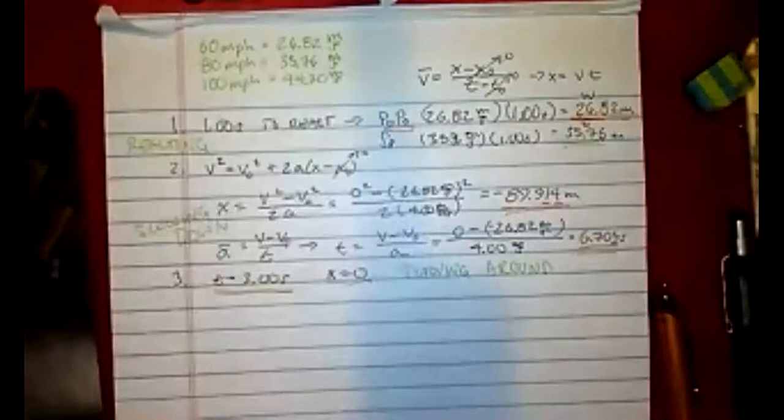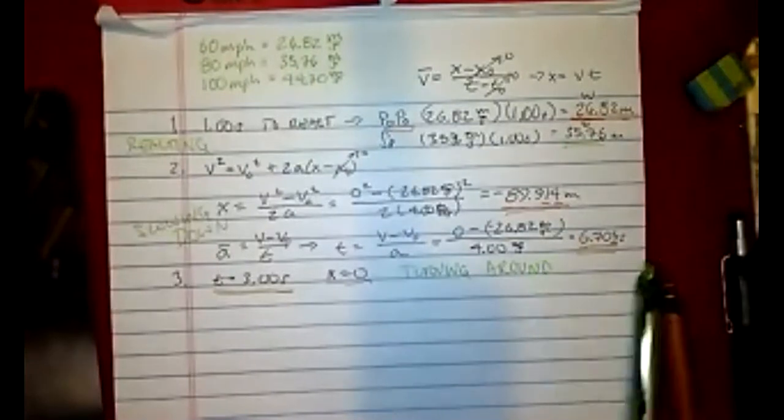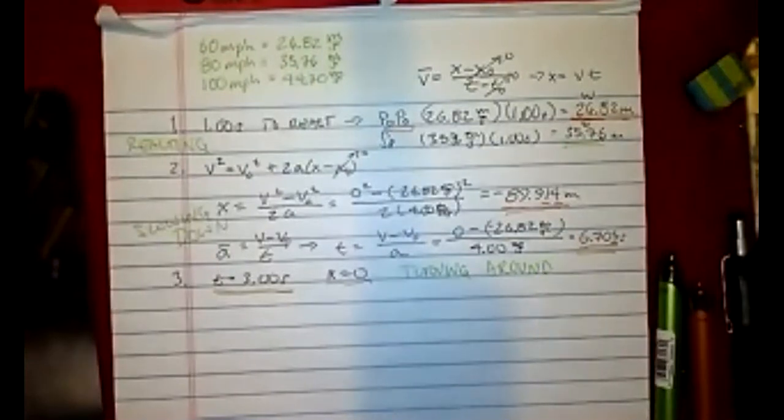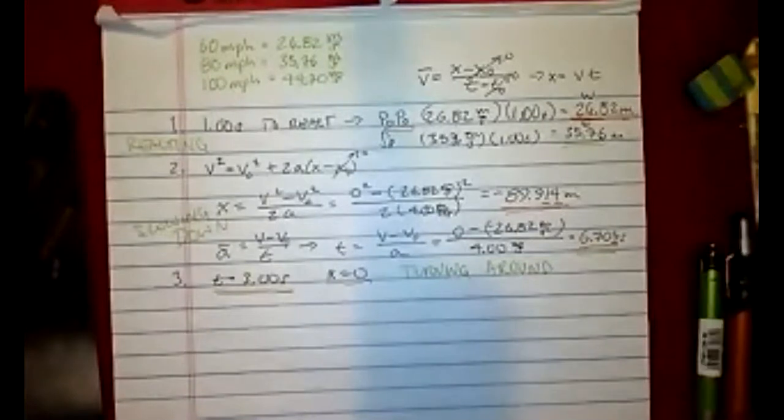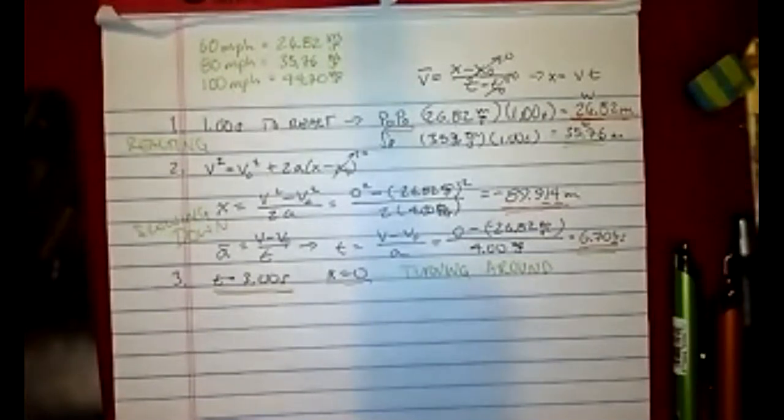And this part was reacting. Okay, so we've got our motions. We know what's going on in each of the parts. Maybe the green's not the prettiest color for me to be using with you guys, so I'll probably use that sparingly from here on out.